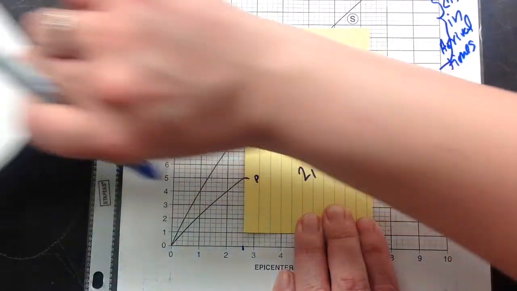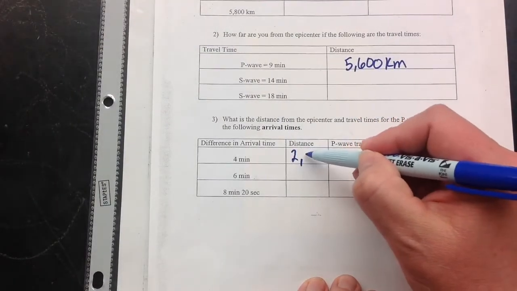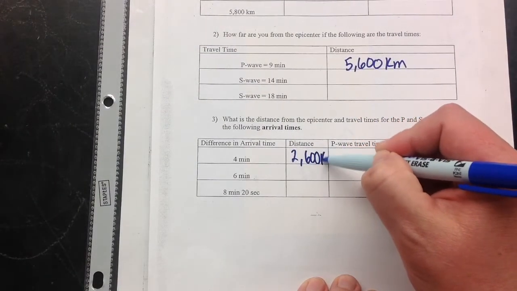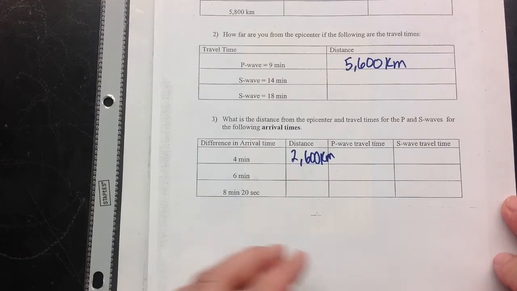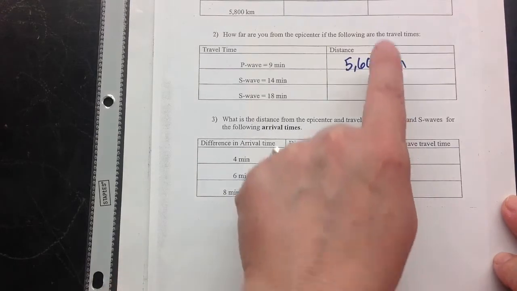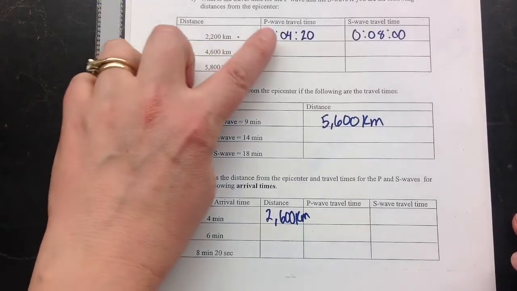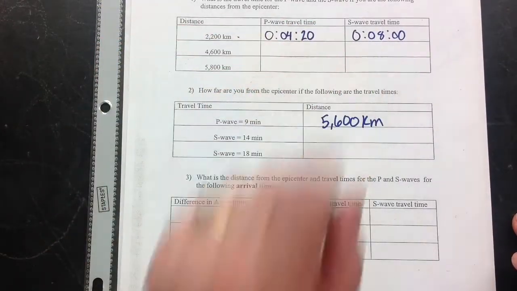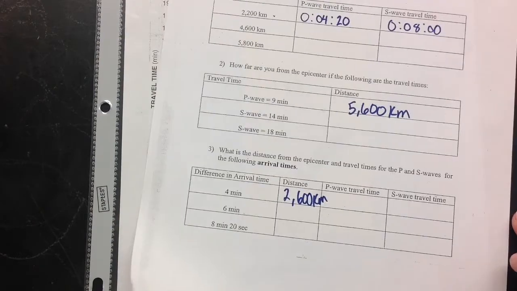So come back over to our page. We want to write 2,600 kilometers. The next part is, well, what's the travel time of the S wave and the P wave? Well, that's exactly like we did up above when we had the distance and we were trying to find the travel times of both of those. Now that we know the distance, which we have here, we can use the graph like we did earlier.